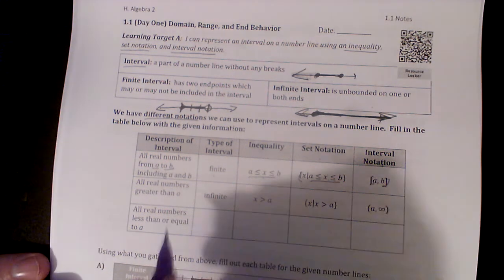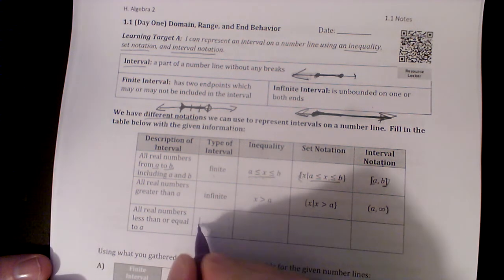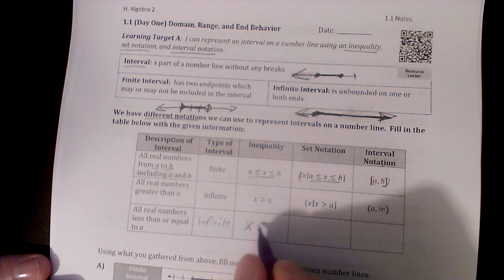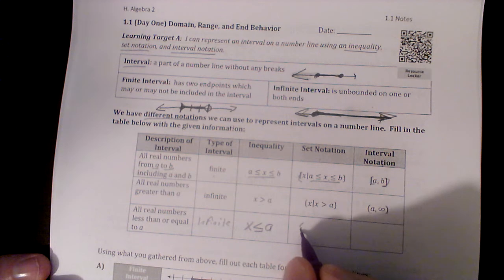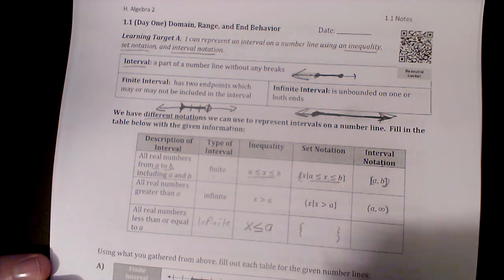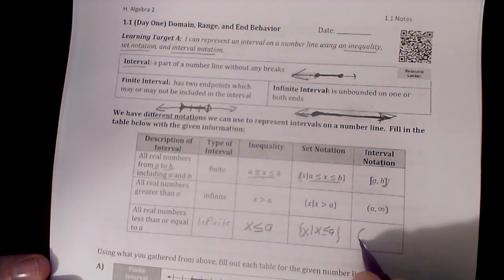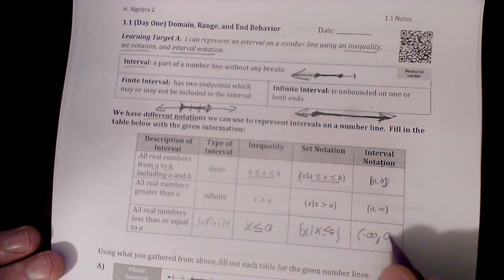So let's do this. All real numbers less than or equal to A. We're going to go down forever. So since we're moving in one direction forever, it's infinite. I'm just going to say x is less than, but this time it says equal to A. I'm going to do my set notation. That means I'm going to have these sets. I'm going to say x bar. I'm going to say x is less than or equal to A. Alright, we start down on the left side with the smallest point. So we're going to negative infinity. Notice I use a parenthesis, means we can't touch it. And I'm going to say right here A, and we're allowed to touch it because of the equal, so I'm going to use a bracket.